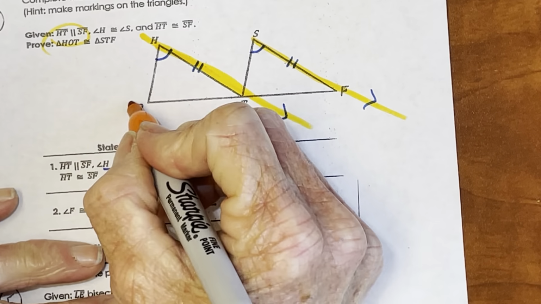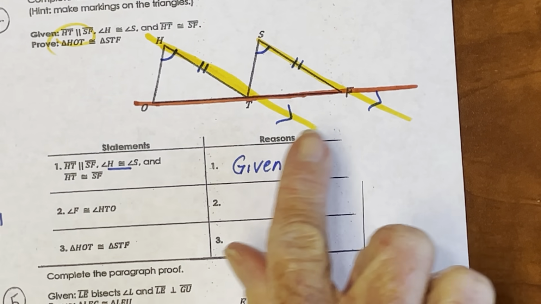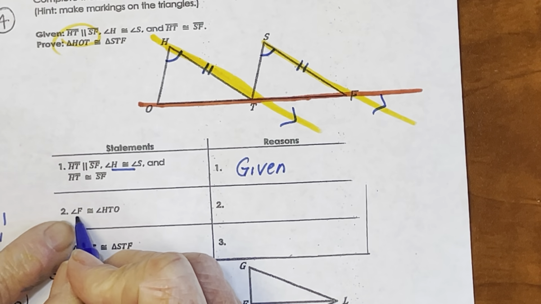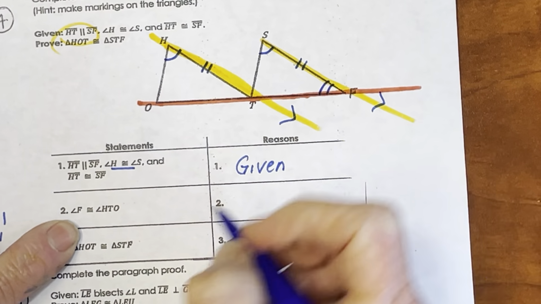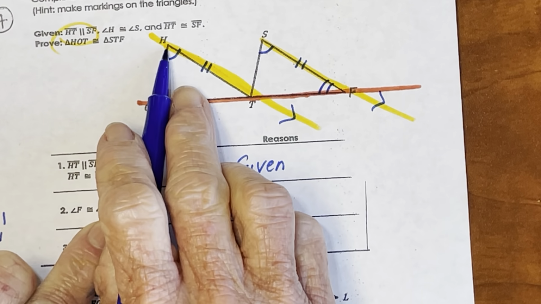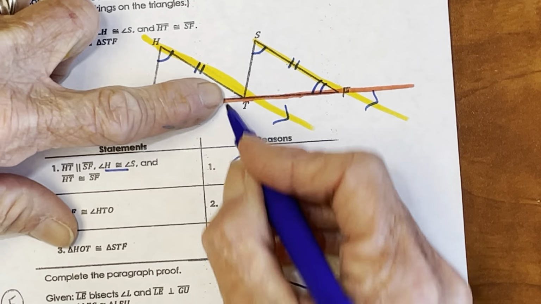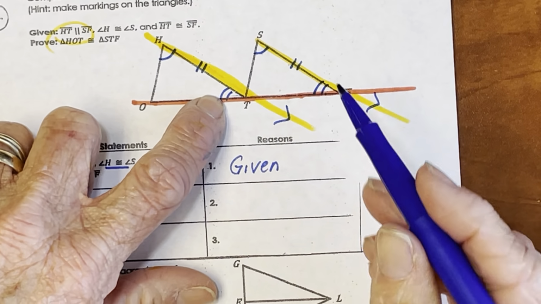This segment is a transversal that crosses those two parallel lines, and notice the next statement is saying that angle F, which is this one, is congruent to angle HTO. So HTO has T as the vertex. Why are those two angles congruent?